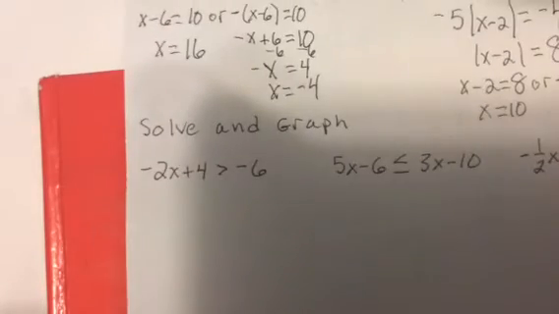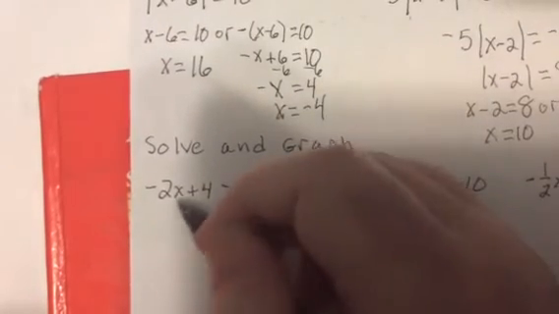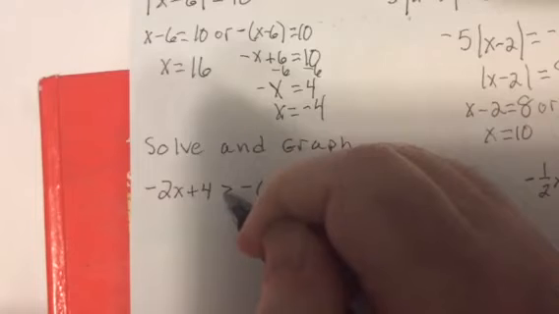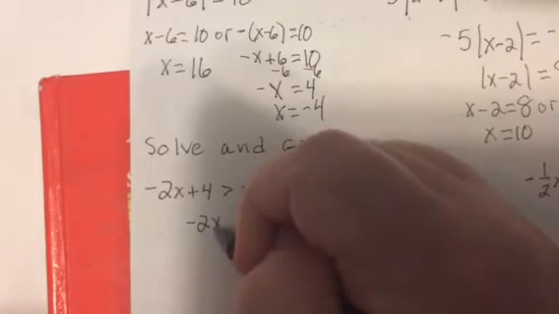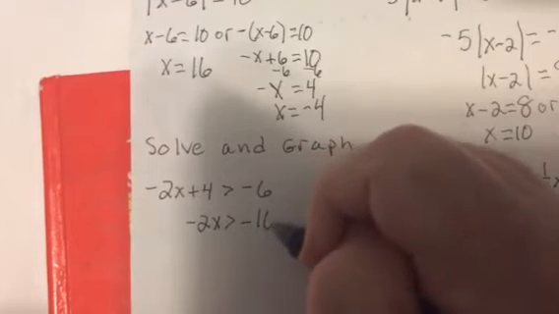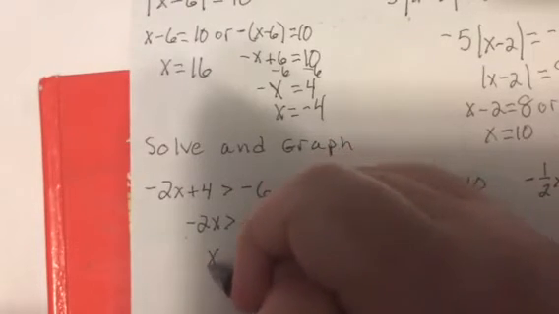Now solving. So we're just going to get the x by itself. But remember, whenever you multiply or divide by a negative, you switch the direction. I'm going to divide by negative 2.